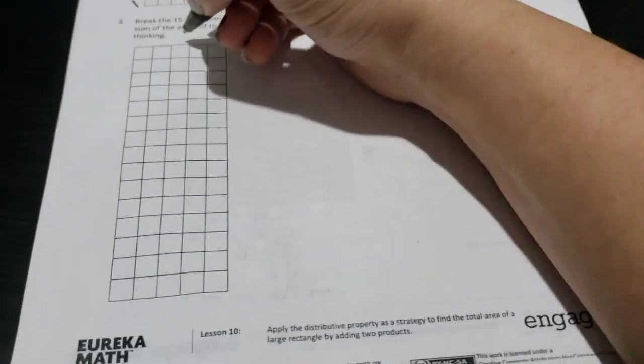Okay. For here it says break the 15 times 5 rectangle into 2 rectangles by shading the smaller rectangle within it. Then find the sum of the areas of the 2 smaller rectangles to show how it relates to the total area. Explain your thinking. So in this one, there could be many different answers because, of course, I'm not there and all of you will probably break it up however you feel. So as long as you end up getting the correct answer when I'm done with this, then you did it right.